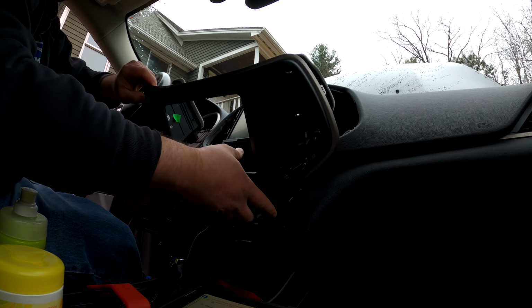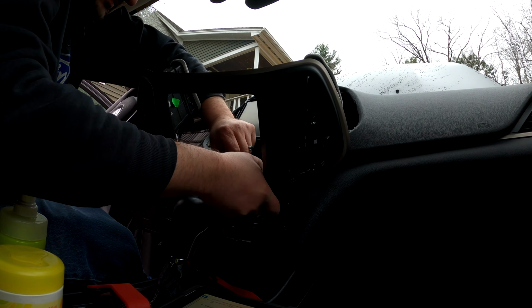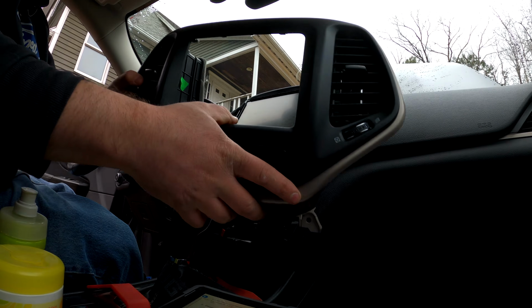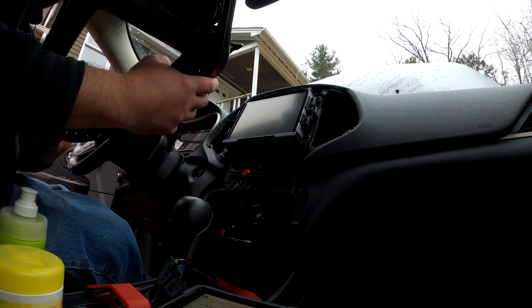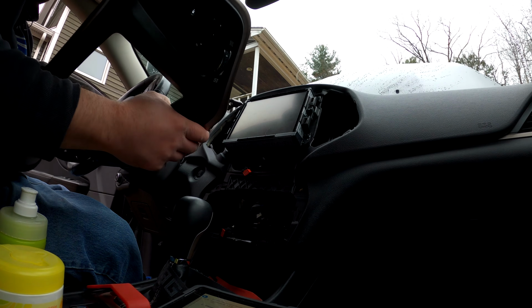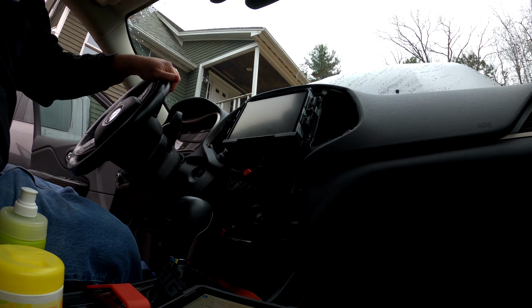There's one connector here for the four-ways, which comes out like that. There's your bezel off. Looks pretty good. I don't think we broke anything popping it off, so that's always a good thing. That in the back seat for now.